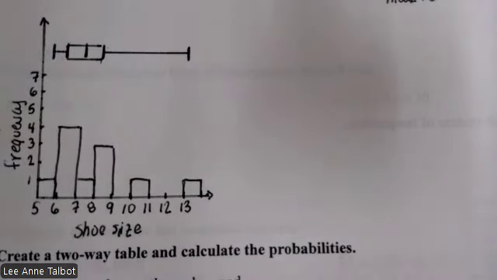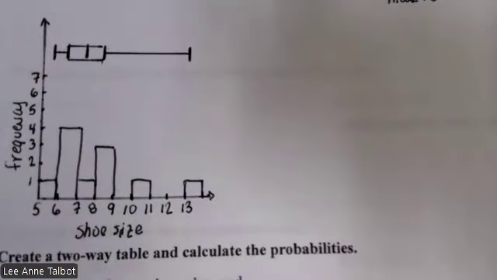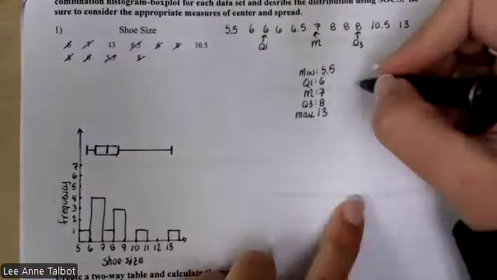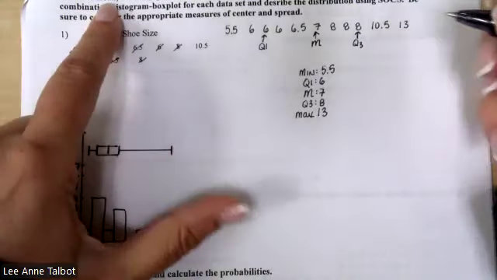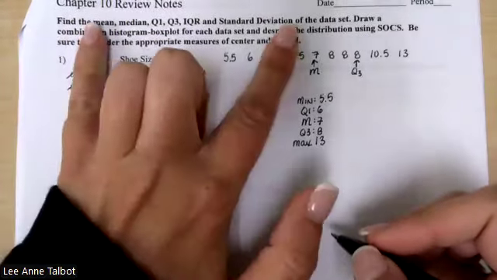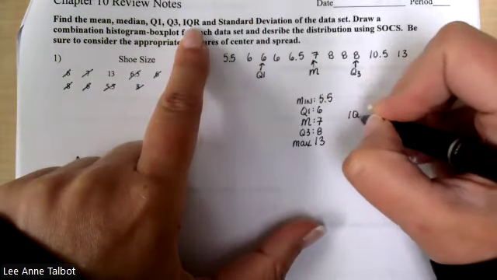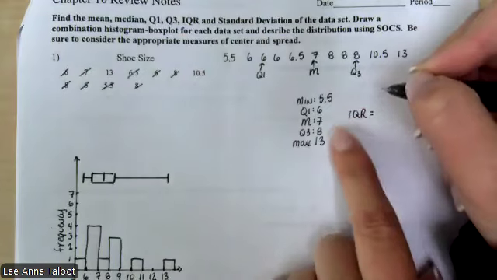Okay, what do we need to do next in the list of stuff? Oh, yes. Excellent. Okay. So, we need to find the mean actually and standard deviation. We'll do those at the same time, but we'll do the IQR over here because my numbers are right here.